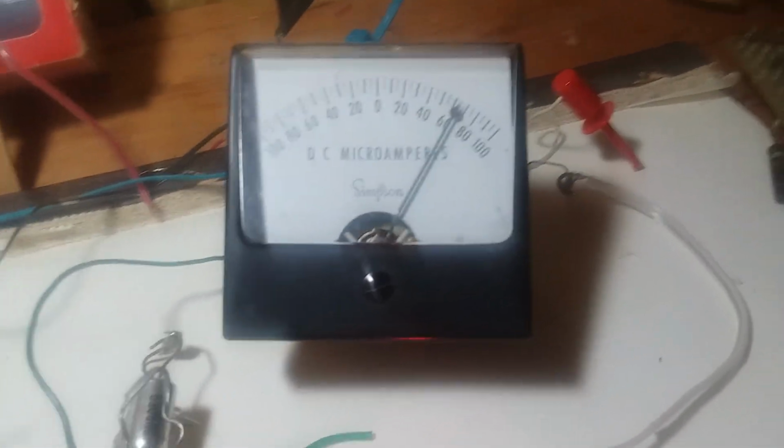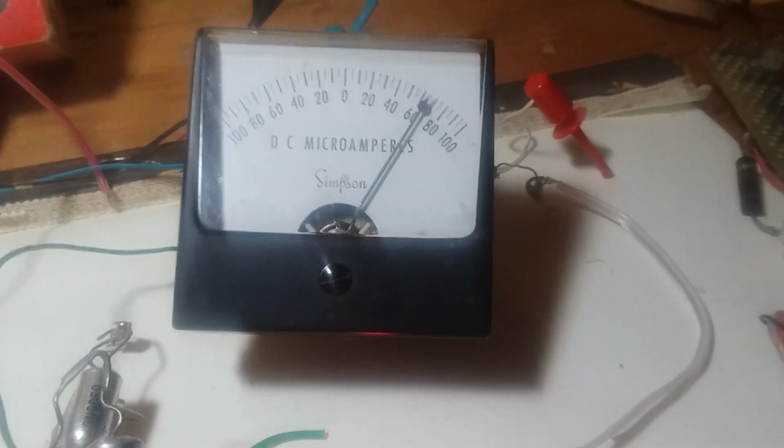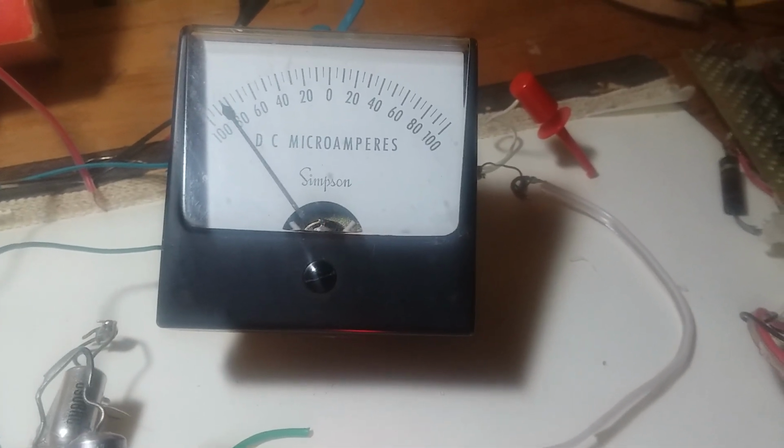I can get it here. So that's pretty much a very basic control system for the purpose of understanding.